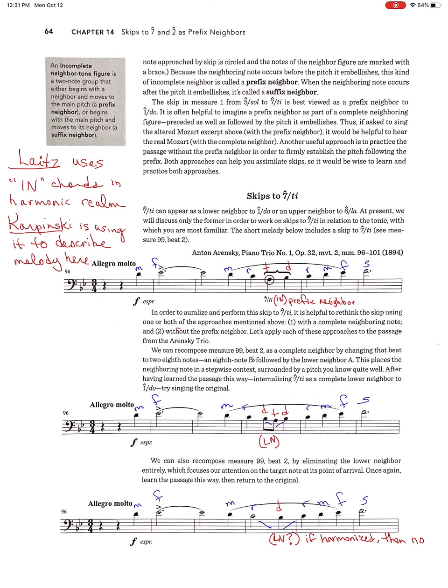So, anyway, go down to where it says skips to scale degree 7, Ti. Scale degree 7 can appear as a lower neighbor to Do, or an upper neighbor to La in certain cases. So let's see what we have here. There is the Arensky piano trio number 1 that we're going to sing along with. It's in the key of B flat.